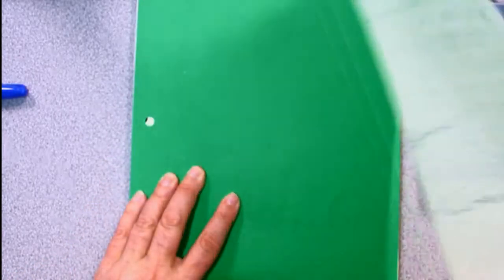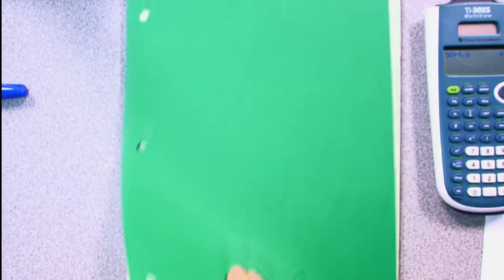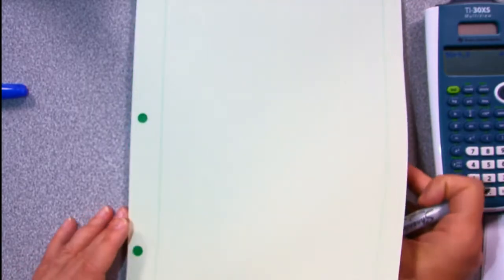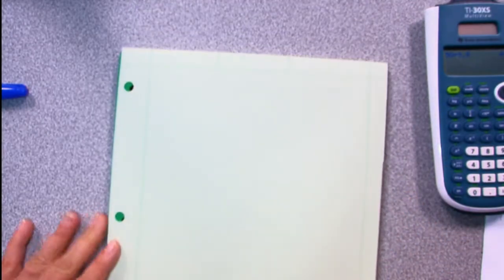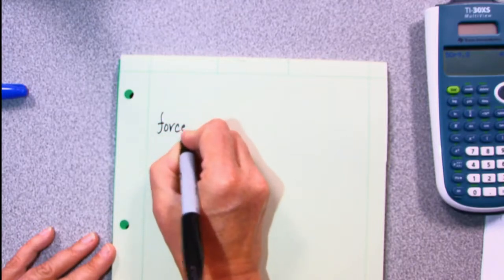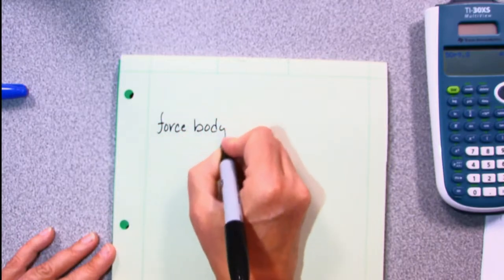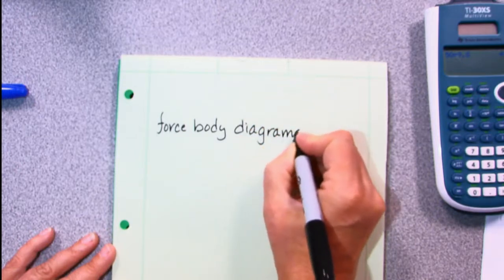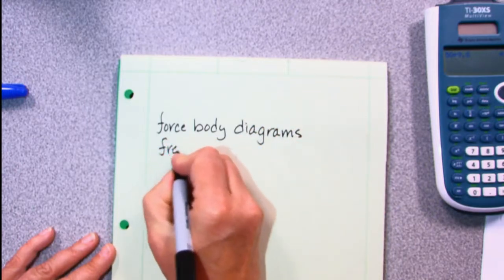One of the things that we talked about, and you want to get in the habit of, because drawing your picture makes all the difference in the world, is you want to do force body diagrams, or they're also called free body diagrams.